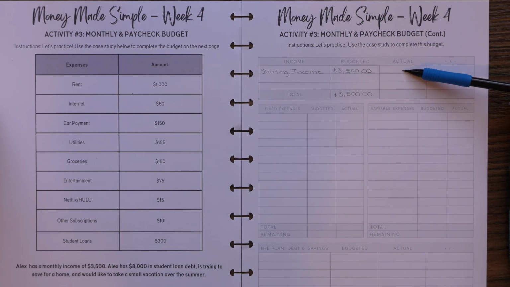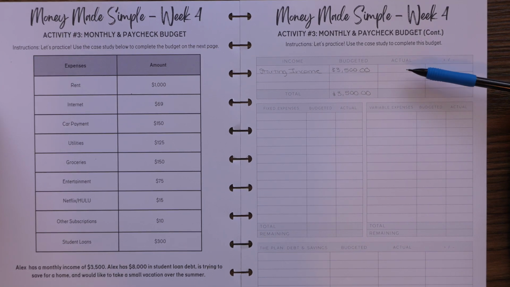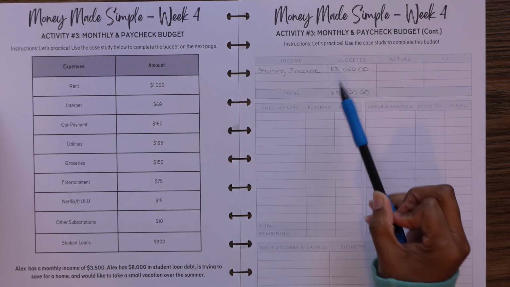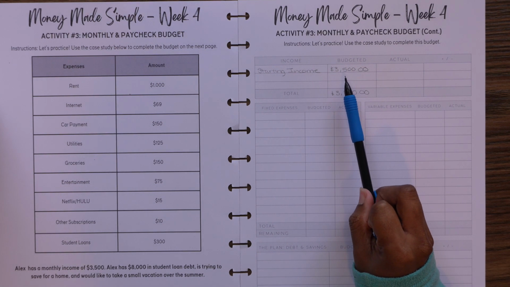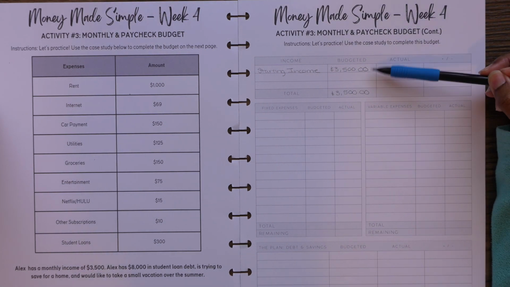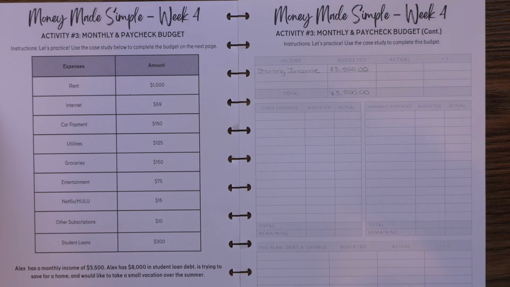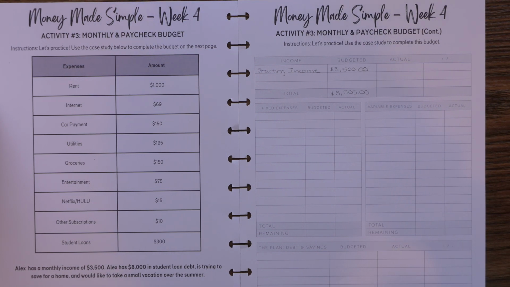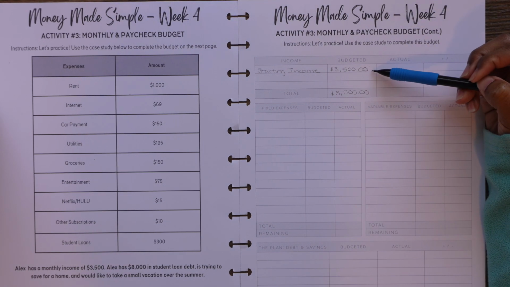So the actual might be higher than what this is. You don't want this actual number to ever be lower than what you budgeted. If that's the case, you might have to reevaluate some things. You want this budgeted income to be worst case scenario, no matter what, on average, minimum, you're going to get this amount of money.